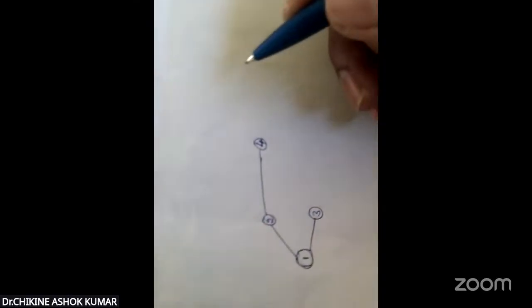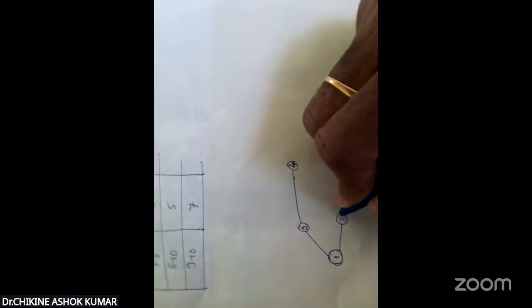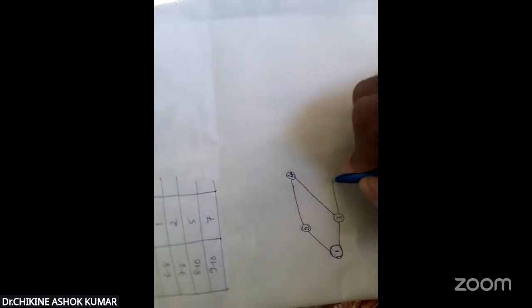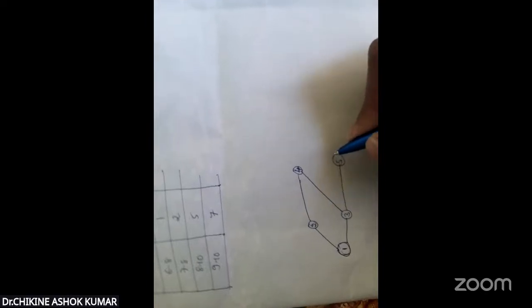Next 2 to 4, I am taking 2 to 4. And the next 3 to 4, this is the 3 to 4 connectivity. Next 3 to 5 is there.